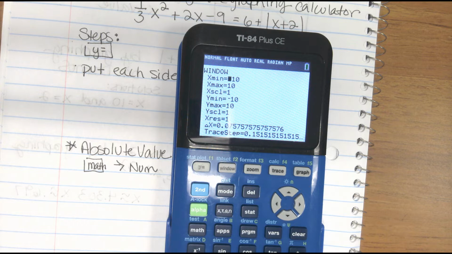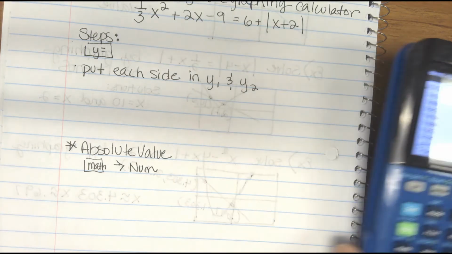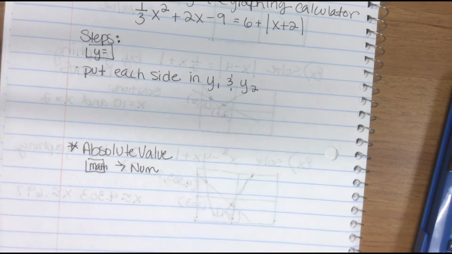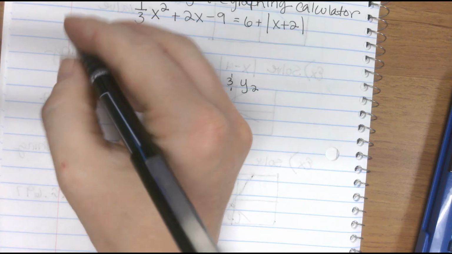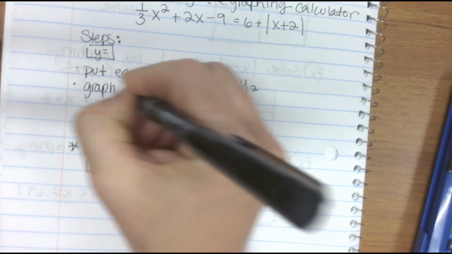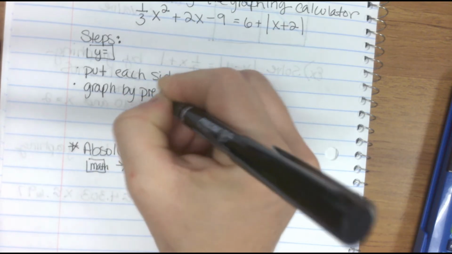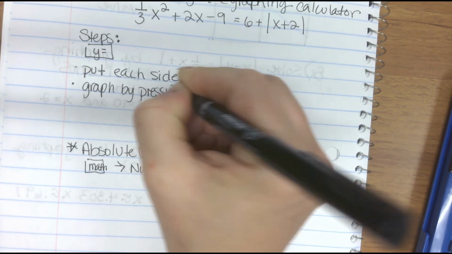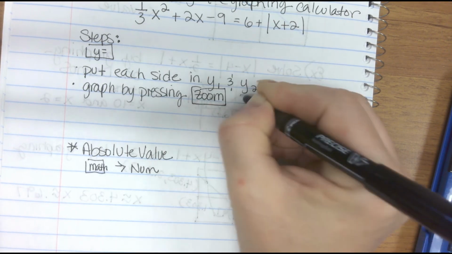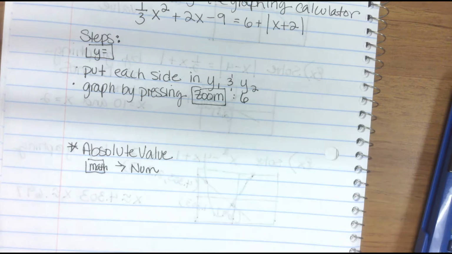On our calculators, there's something called a standard viewing window. And to get to it, what we can do is use the zoom feature. So I'm going to show you that. Okay, so after we put each side in Y2 and Y1, we're going to graph by pressing zoom, the zoom key, and then I believe it's number 6, because that's zoom standard, okay?